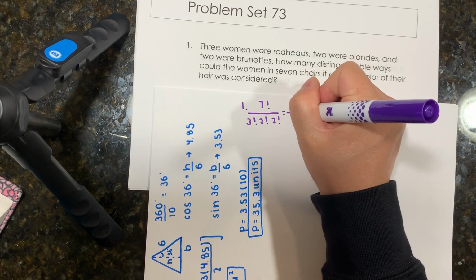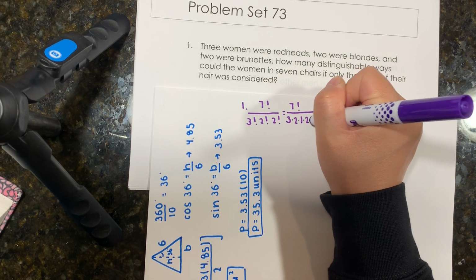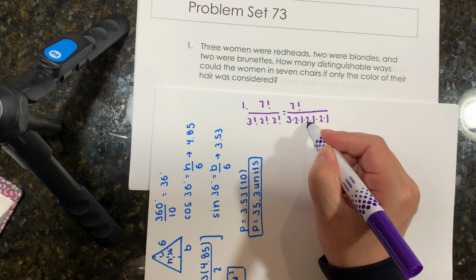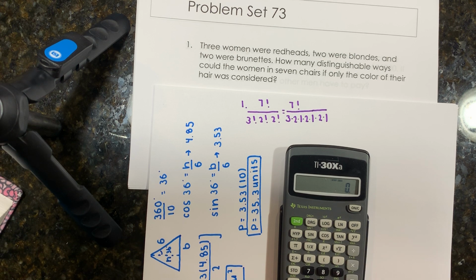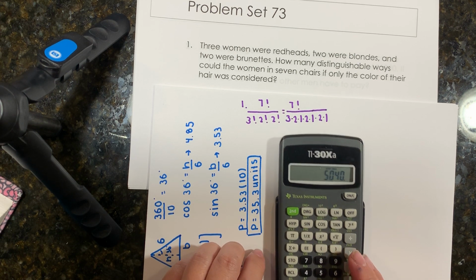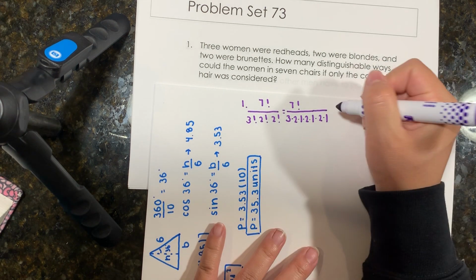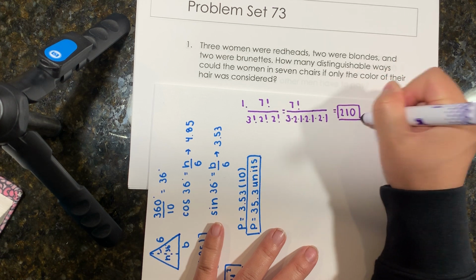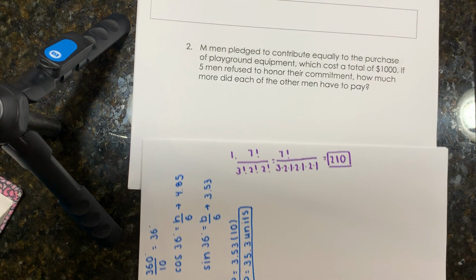So 7 factorial, and I'm going to do it in my calculator. So the bottom will be 3 times 2 times 1 times 2 times 1 times 2 times 1. So really 3 times 2 is 6, times 2 is 12, times 2 is 24. So I'm going to do 7 factorial divided by 24, which gives us 210. So distinguishable permutations is what I just used. Now we're going to look at number 2.